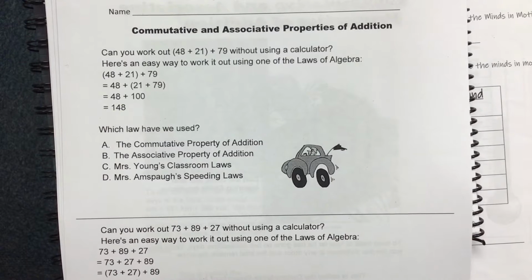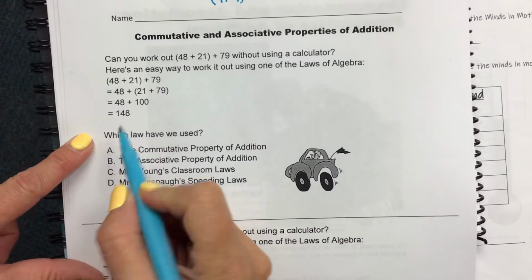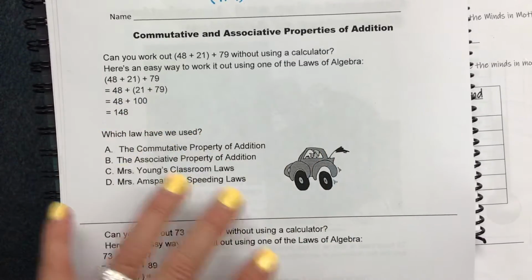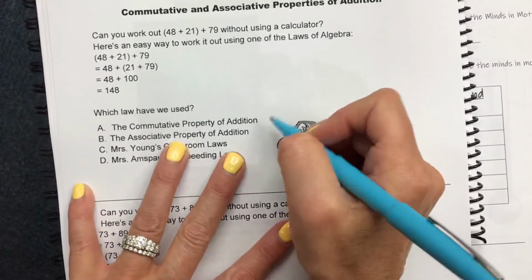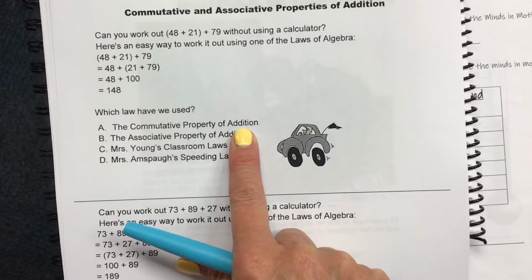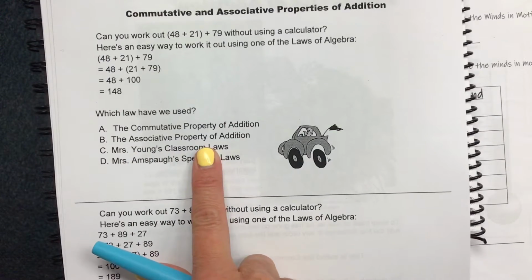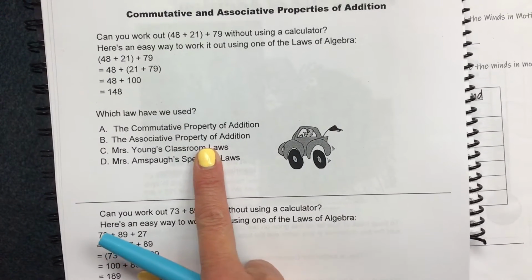And 100 is easy to add to 48, right? Miss Canterbury, if you could check in on him, I'm not sure he's with me. That is equal to 148. So which property did we use to make this adding easier? Did we use the commutative? Did we change the order of the addends? Or did we use the associative and change the grouping of the addends?